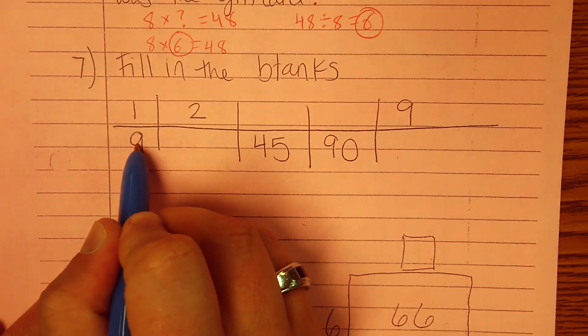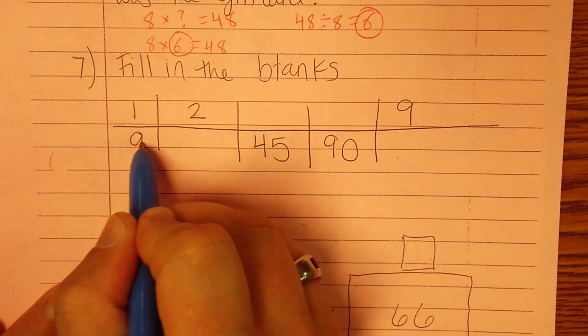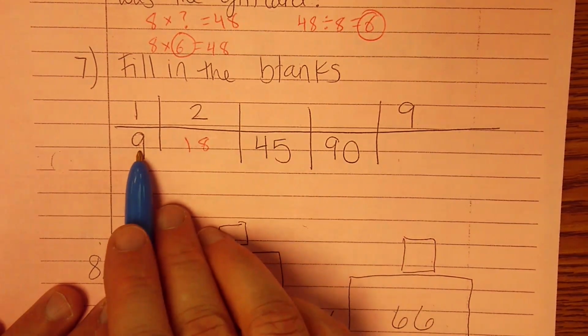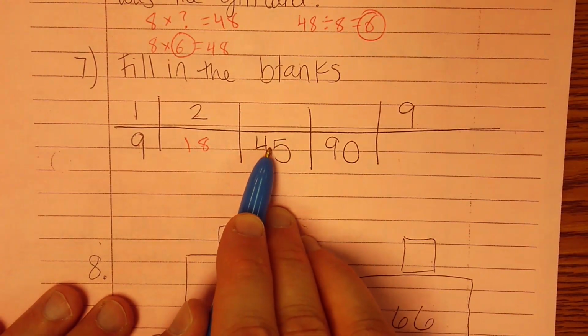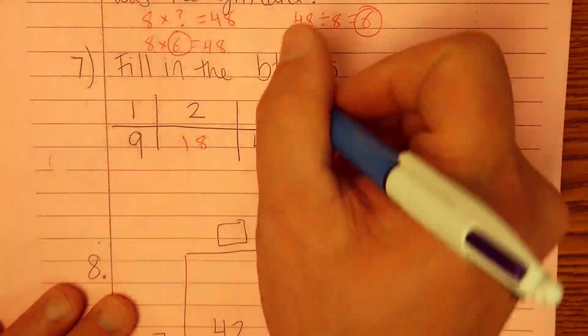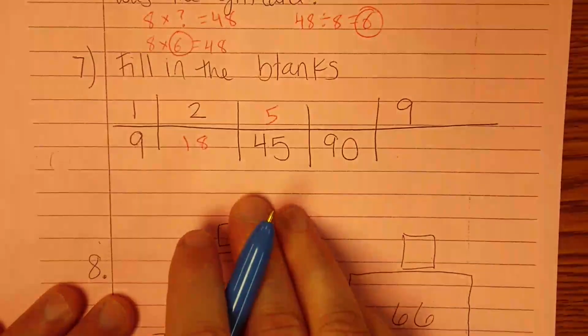Okay, if you fill in the blanks, then we know that 1 times 9 is 9. 2 times 9 is 18. What times 9 is 45? By the way, you can pause this video anytime you want to if you want to try to work this out on your own. Well, 5 times 9 is 45.